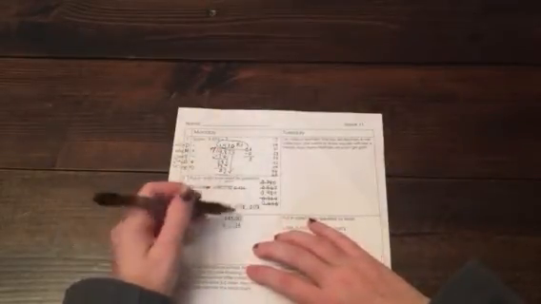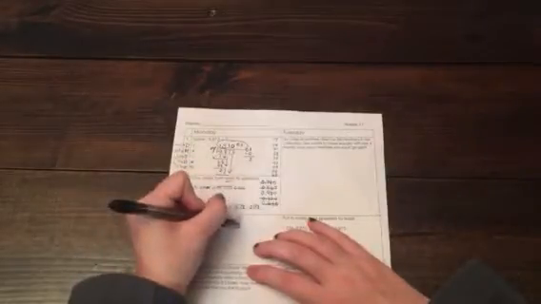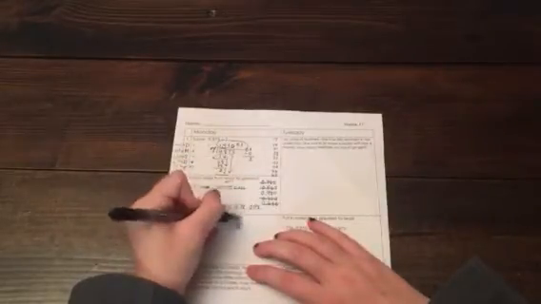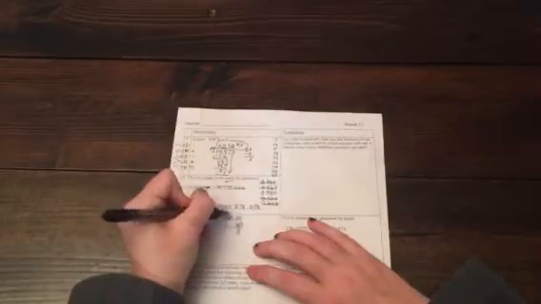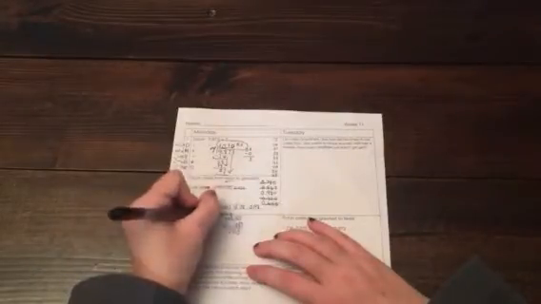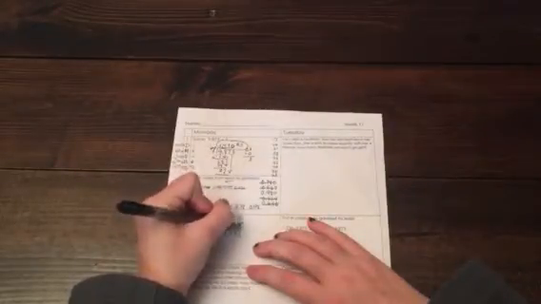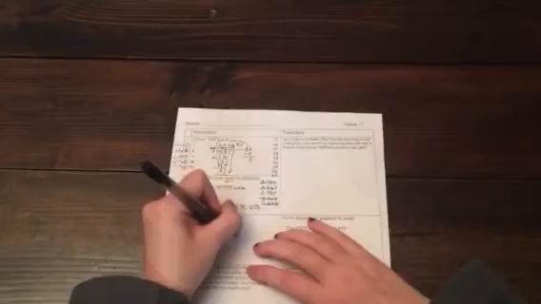The next one says solve, so I'm multiplying $45.50 times 34. I'm going to start in my ones place. 4 times 0 is 0. 4 times 5 is 20. 4 times 5 is 20 again, plus 2 is 22. 4 times 4 is 16, plus 2 is 18. I'm done with that, so I'm going to cross it out and bring down 0 to the hero.